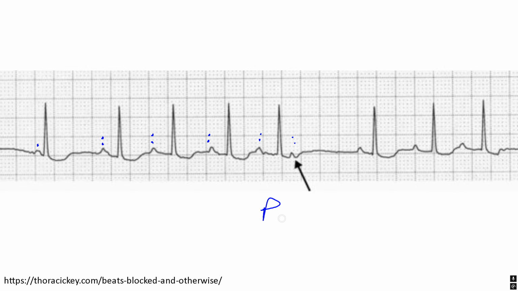This is a premature atrial contraction that is blocked, a PAC. This is not a heart block. This is not atrial fibrillation. Blocked PACs are most often overcalled as these things. Be smarter than everybody else.